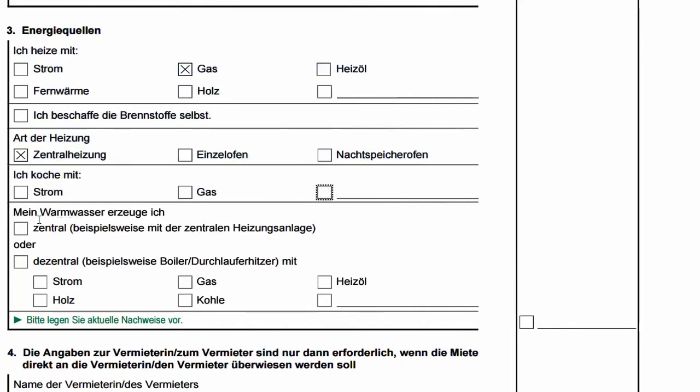Below you should provide information about what you produce your hot water with. If it's central, for example, there is a central heating system, you mark here with a cross. Or if it's decentralized, for example, you have a boiler or instantaneous water heater, you mark here with a cross.